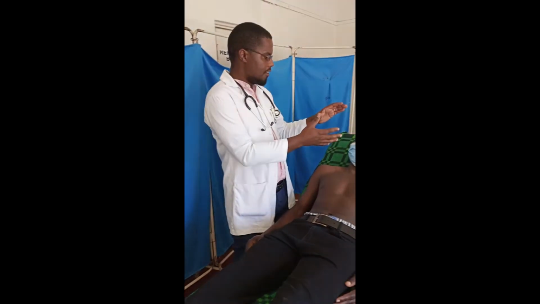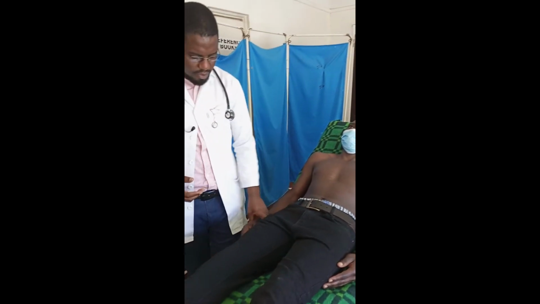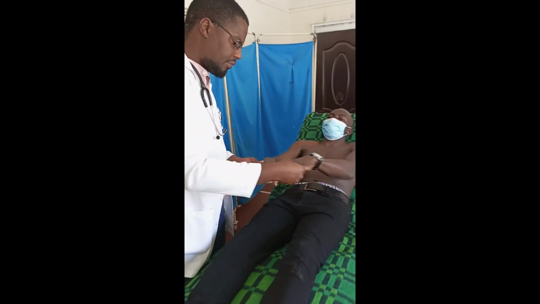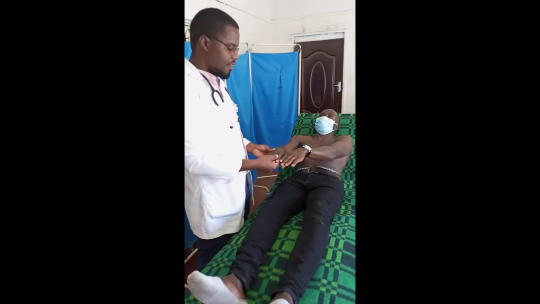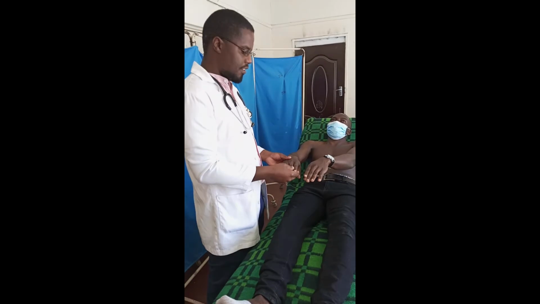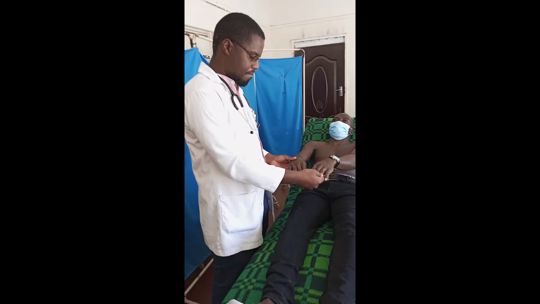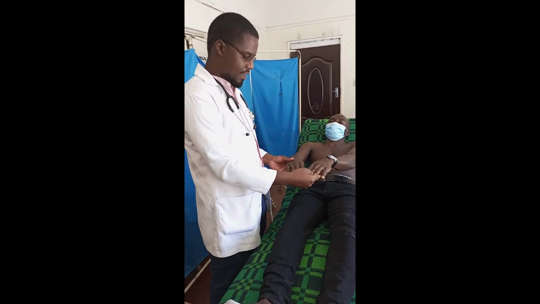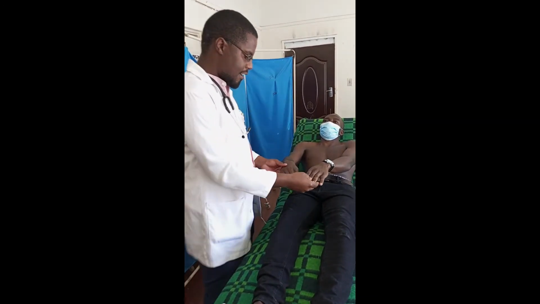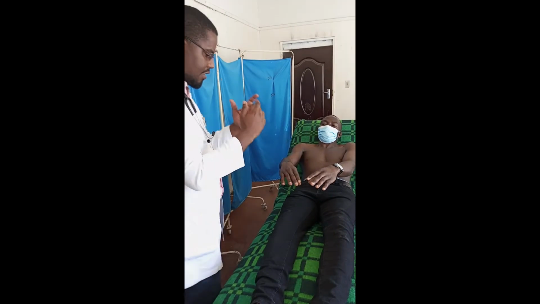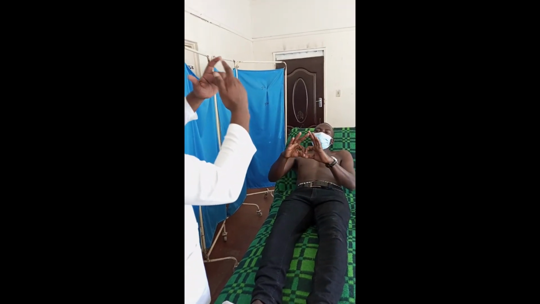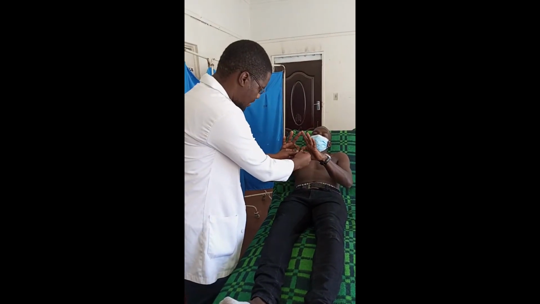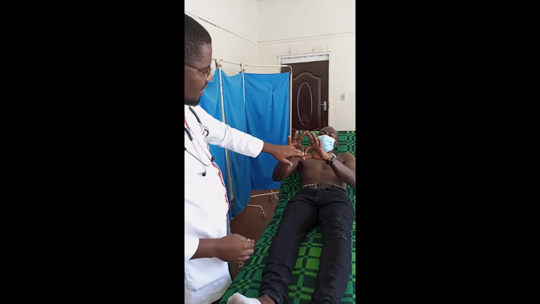From the nose and the mouth, I have to go to the fingers. Again, on the fingers, you have to check for cyanosis. The other thing you are supposed to check is the clubbing of the fingers. To be sure, you can tell the patient to do like this. Mr. P, you can do like this. Yes. Where you are looking at the angle.